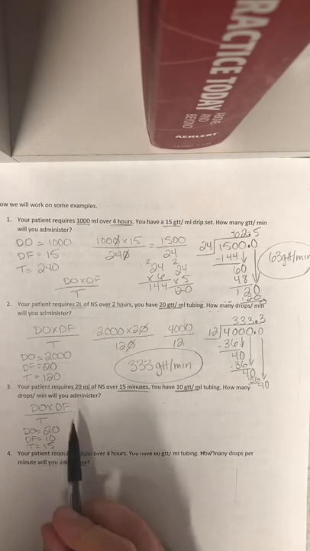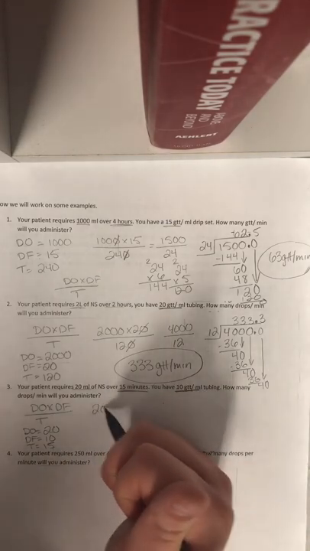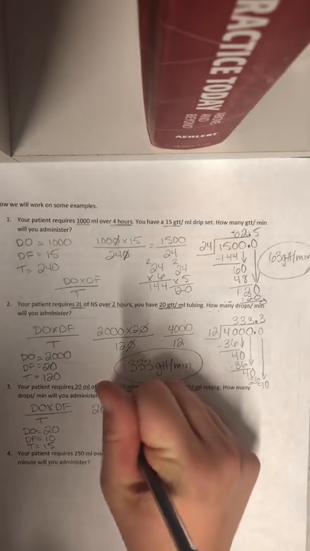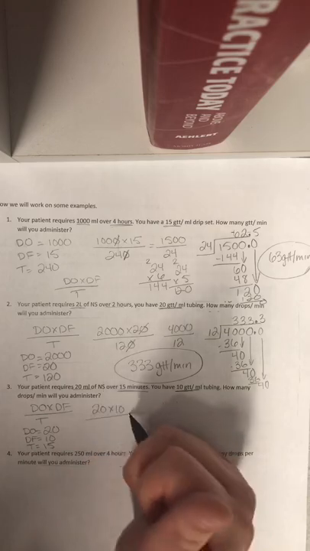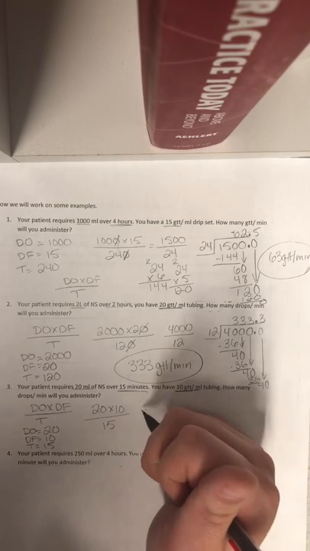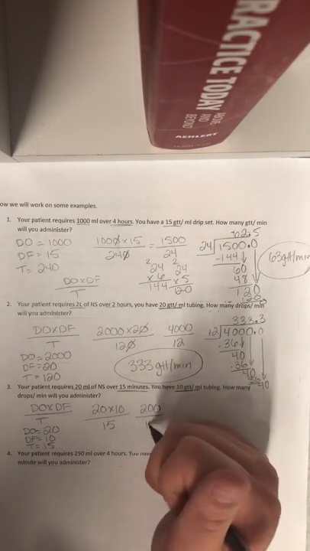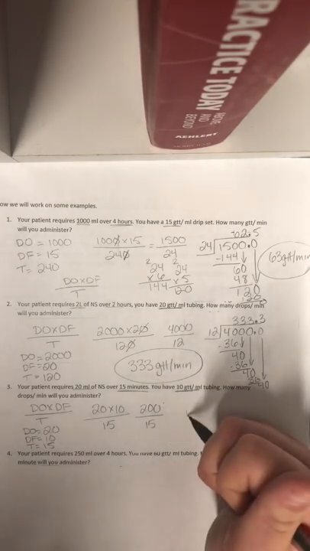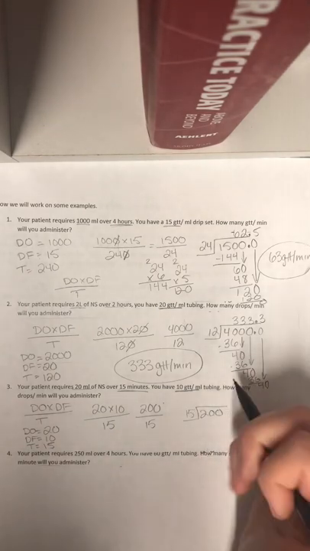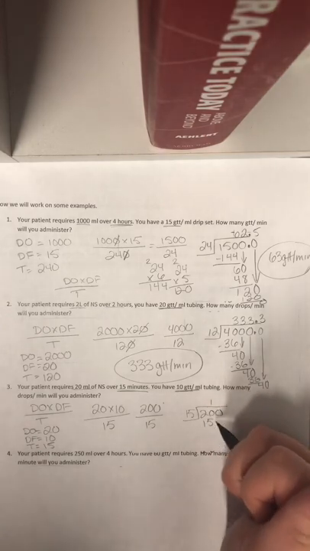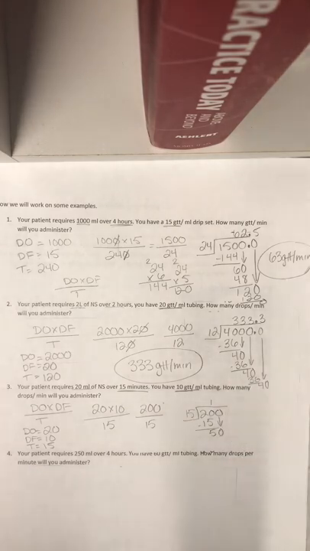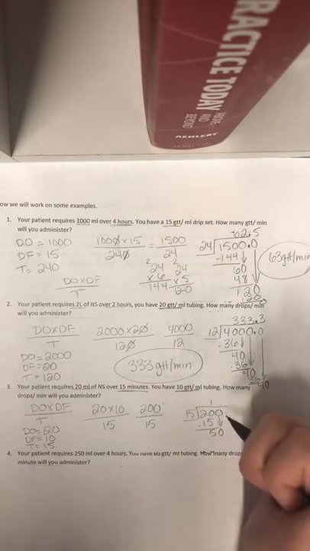So now I'm just going to plug these numbers into that equation. 20 times 10 over 15. 20 times 10 is 200. So I have 200 over 15. 15 goes into 20 one time. 15 goes into 50 3 times.